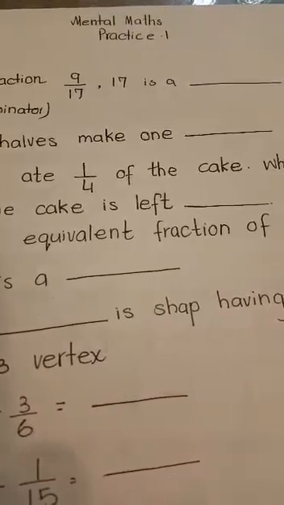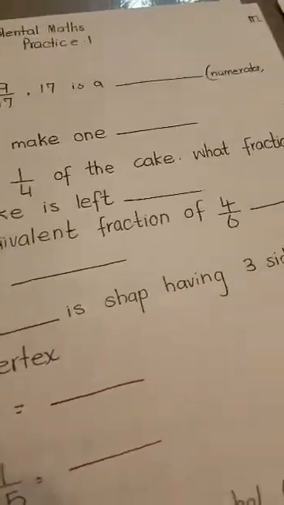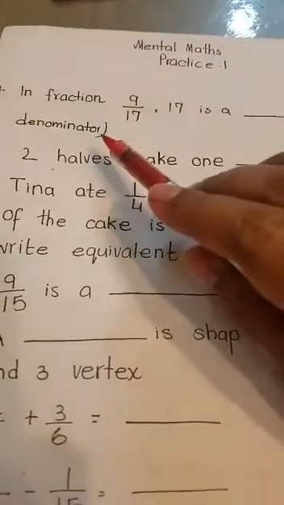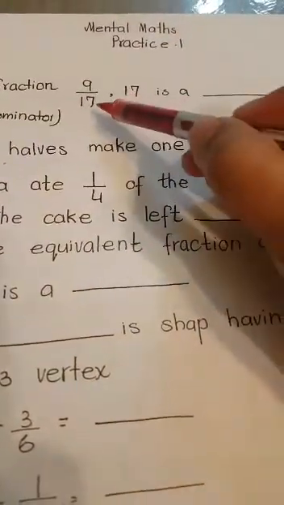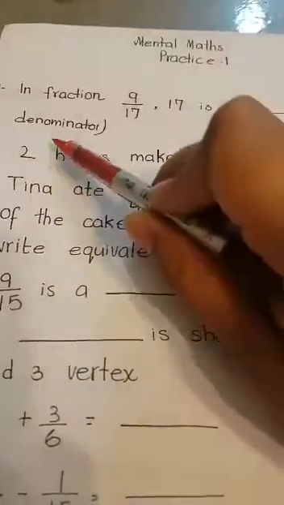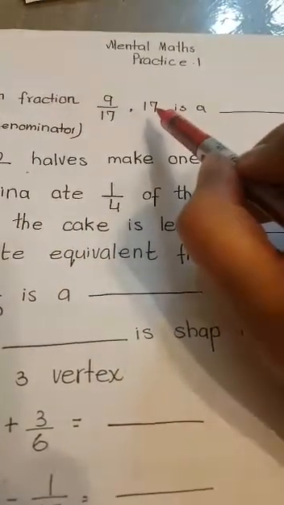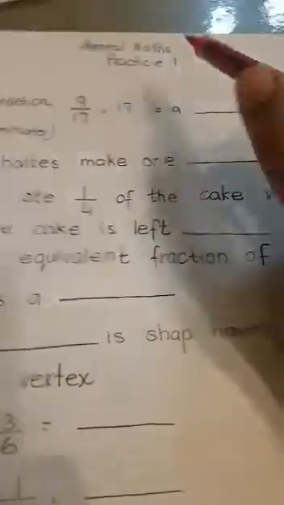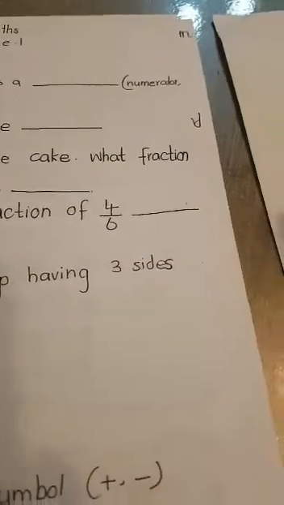Now the question over here is in fraction 9/17, 17 is a space. Is it numerator or is it denominator? Obviously, I told you the number which is down is denominator. So they are asking about the name of 17, which is down, which is denominator. So the answer for 1 is denominator.